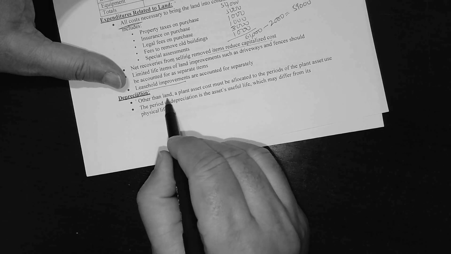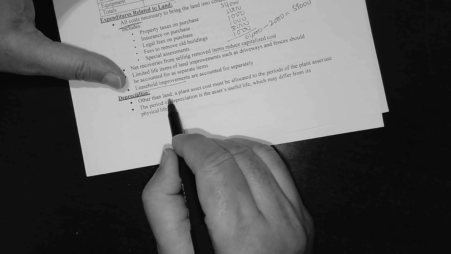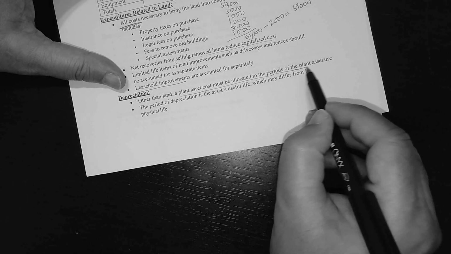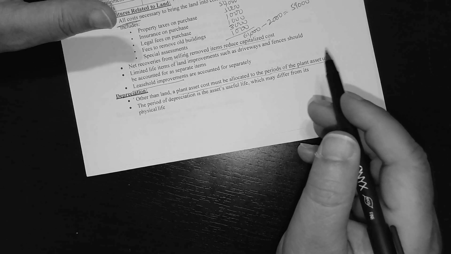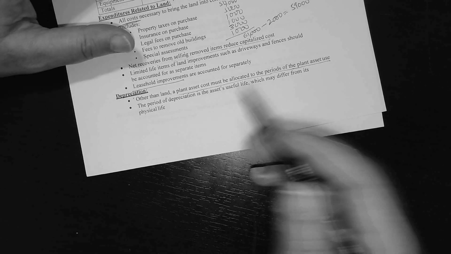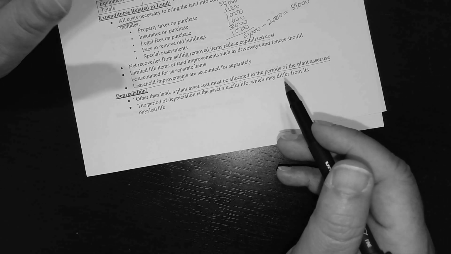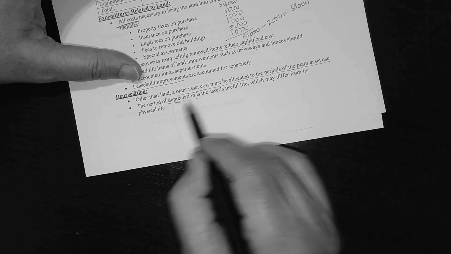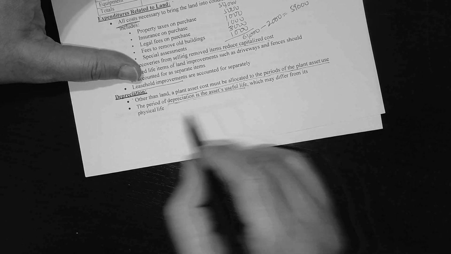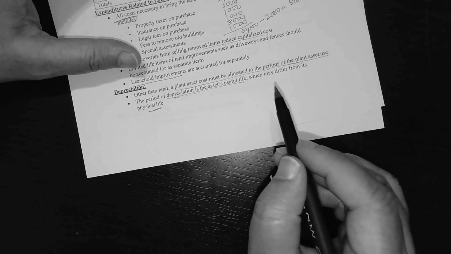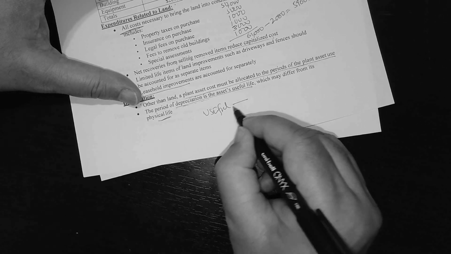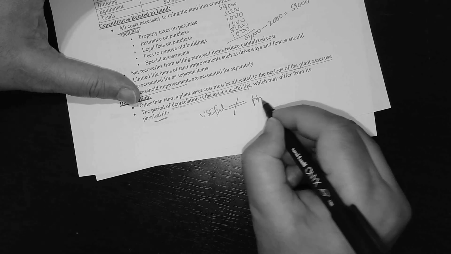Depreciation. Other than land, so land does not get depreciated, a plant asset cost must be allocated to the periods of the plant asset's use. Means we are going to allocate the expense over a period. It could be monthly, quarterly, or yearly. The period of depreciation is the useful life, which may differ from its physical life. So useful life is not equal to physical life.